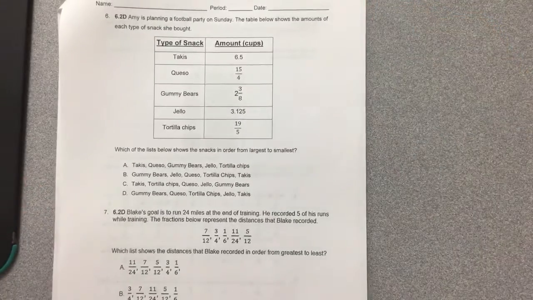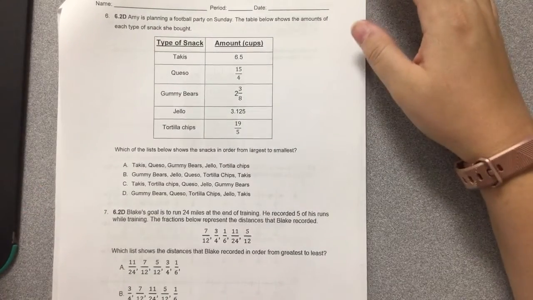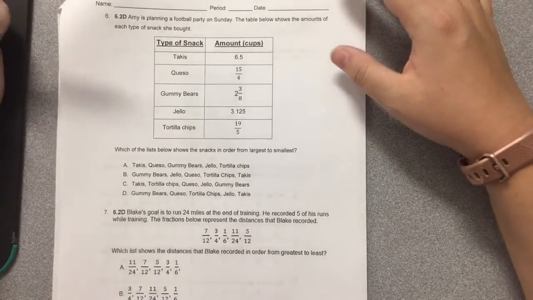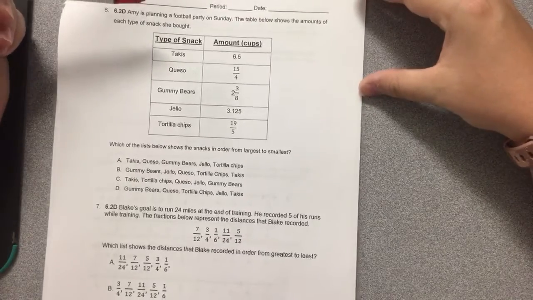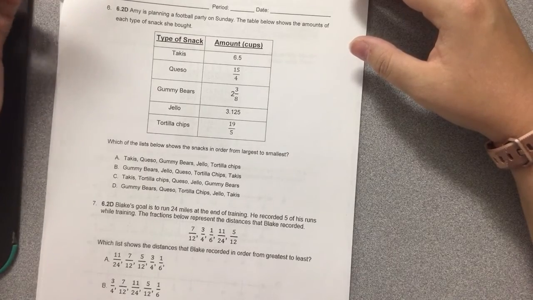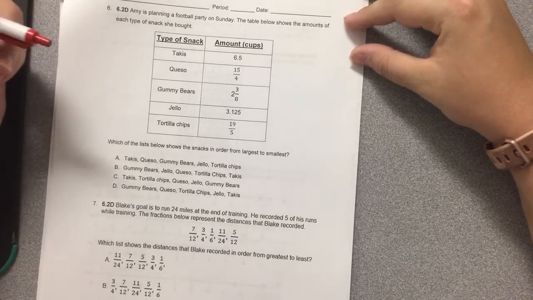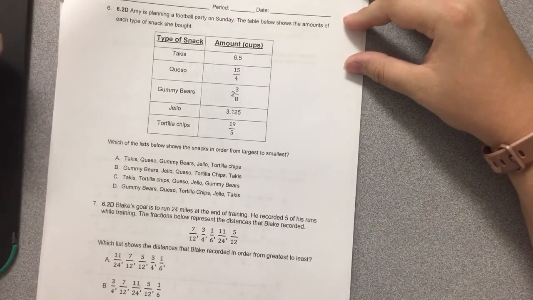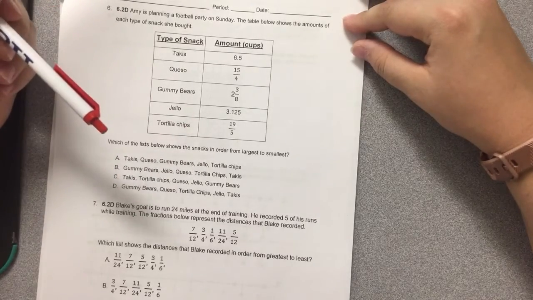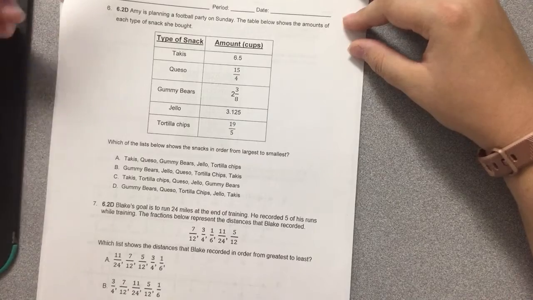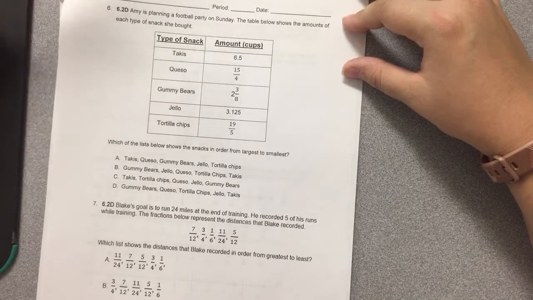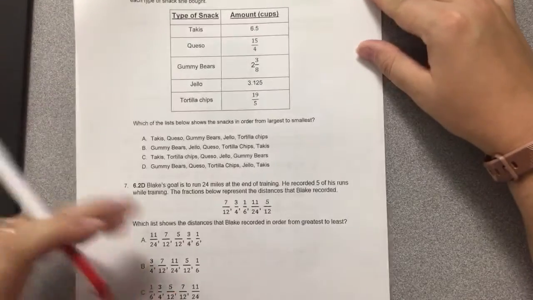Number 6. Remember, if I'm going quickly, you can always pause, do the question, and then resume this video. All right. Amy is planning a football party on Sunday. The table below shows the amounts of each type of snack she bought. We have Takis, she bought 6.5 cups of it, queso, 15/4, gummy bears, 2 3/8, Jell-O for 3 125 thousandths, and tortilla chips for 19/5. Which of the lists below shows the snacks in order from largest to smallest? Okay, you are going to have to change all of these into decimals first, and then go from the largest amount to the smallest amount and choose the order they go in.